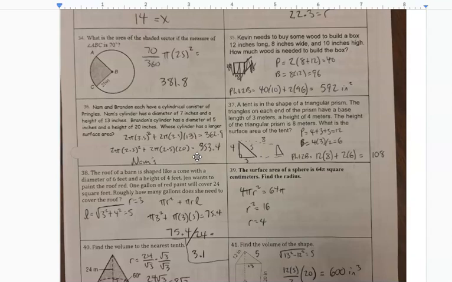So instead, let's assume it's a 4 by 3 triangle, which makes the hypotenuse into a 5. And the height of the whole prism is 8. So the perimeter would be 3 plus 4 plus 5, which is 12. The base is 4 times 3 divided by 2, which is 6. And then you put those in pH plus 2b, the height of 8, end up with 108.